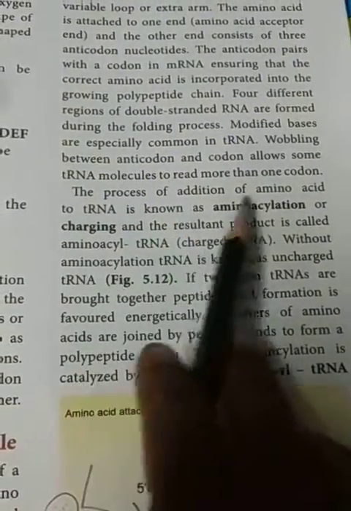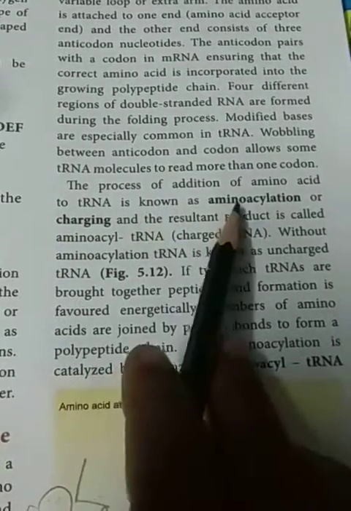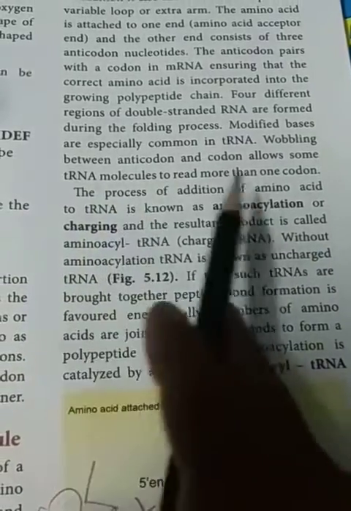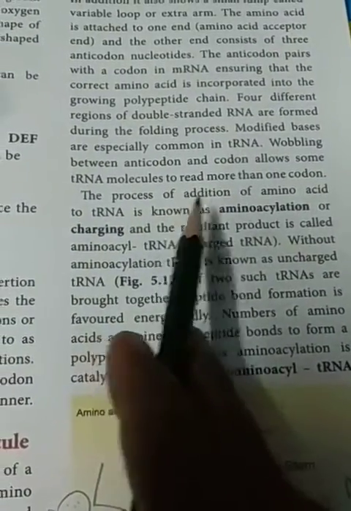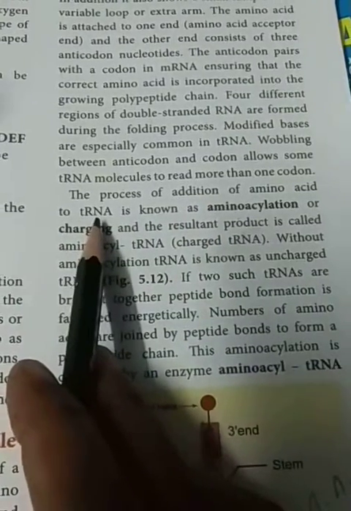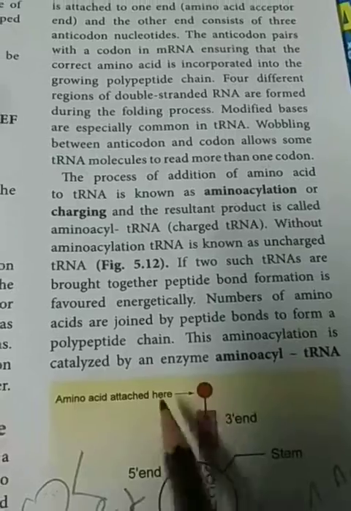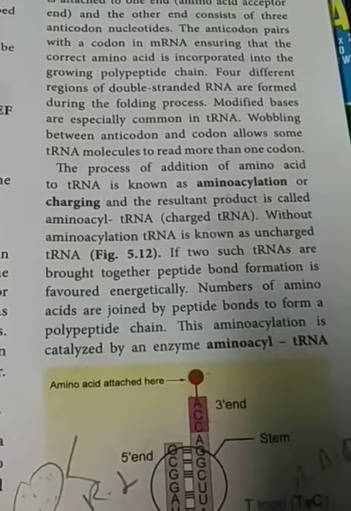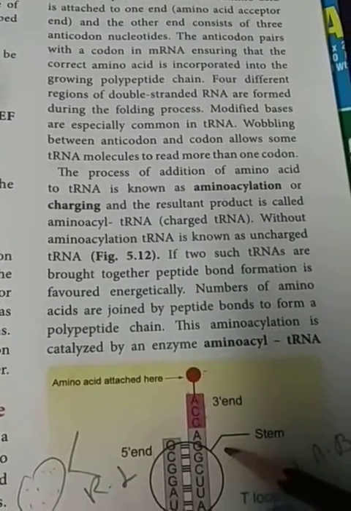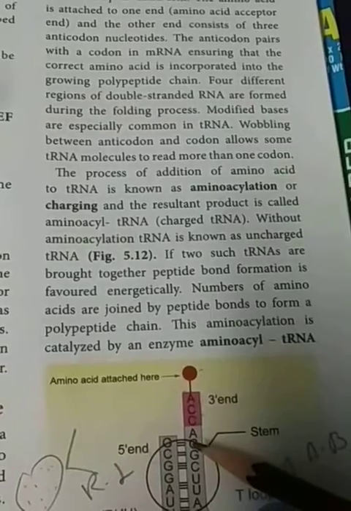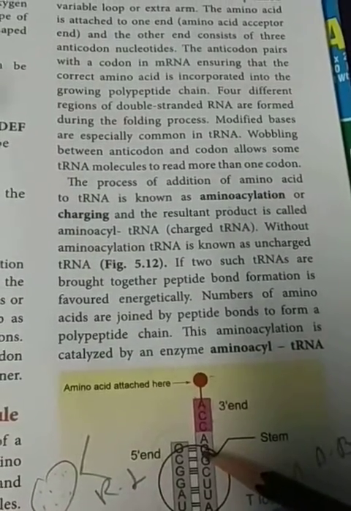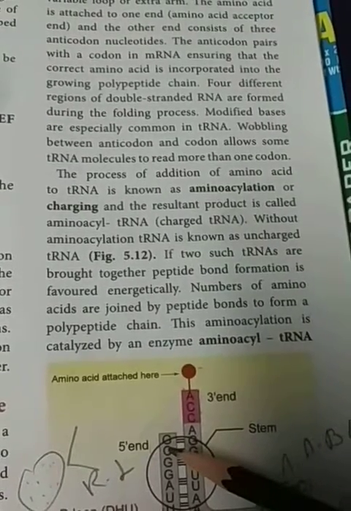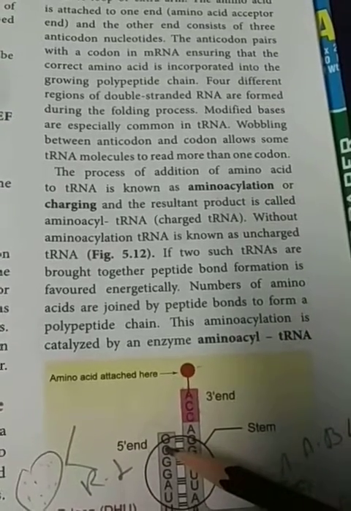The process of addition of amino acid to tRNA is known as amino acylation or charging. In this process, amino acids are added to the tRNA molecule. So this tRNA is known as the charged tRNA, and that process is known as amino acylation or charging. What is the meaning of amino acylation? Addition of amino acids to the tRNA molecule is known as amino acylation or charging.